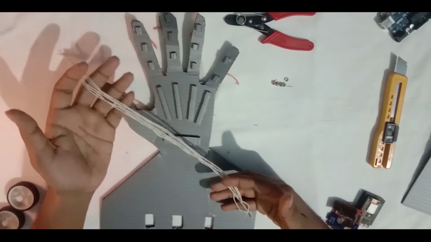Take 5 pieces of thread and tie one end of them to a nut.